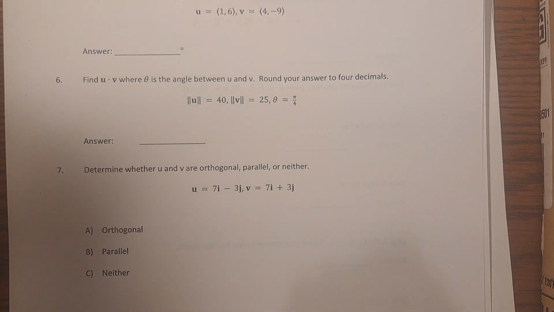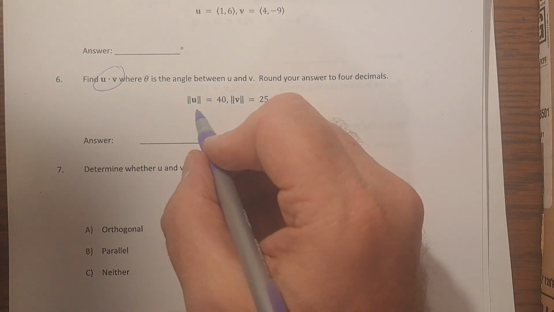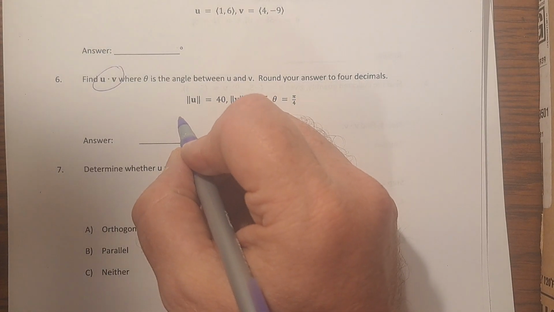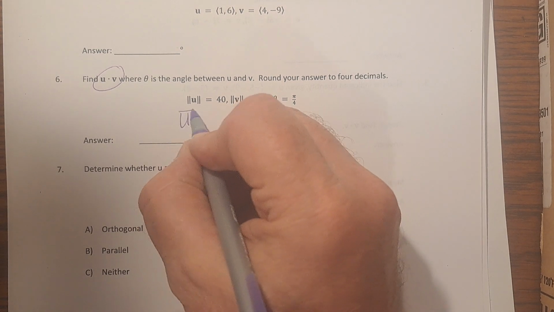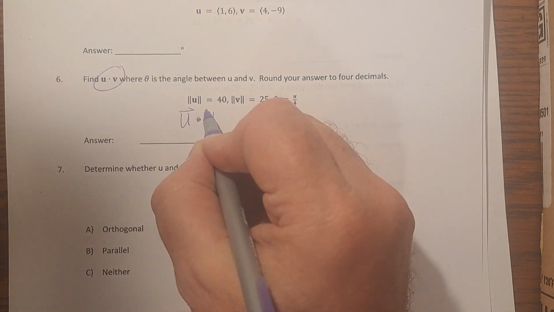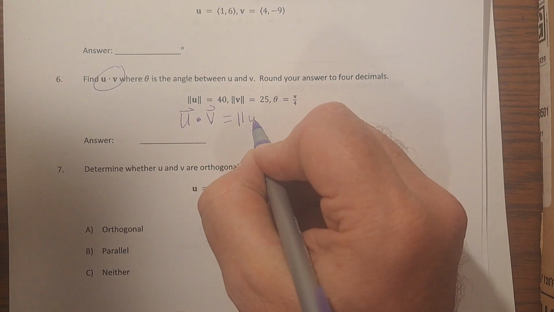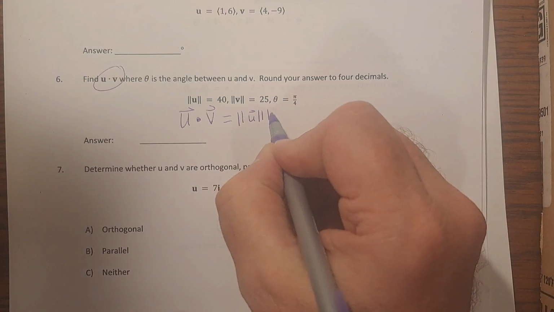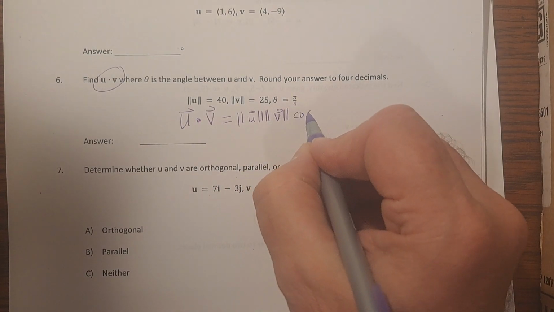So from 6, it says to find the dot product, and then we need to know the main result for dot product. And the main result for dot product is if you dot two vectors, it's equal to the product of the length of each vector times the cosine of the angle in between.